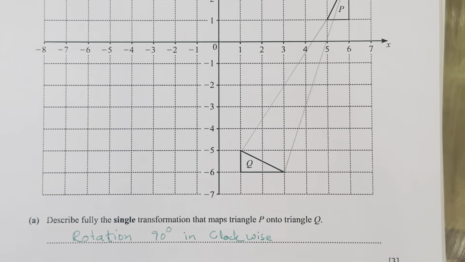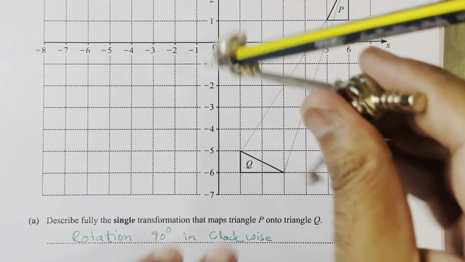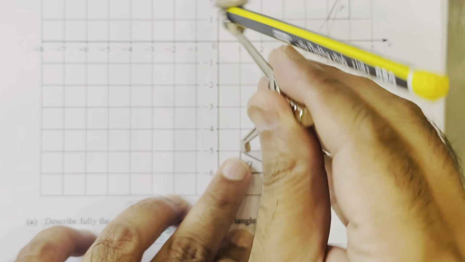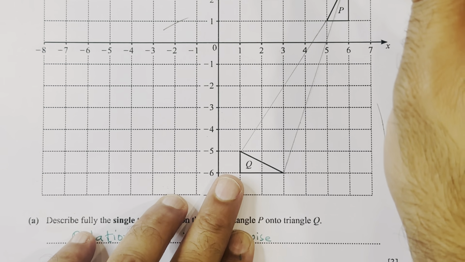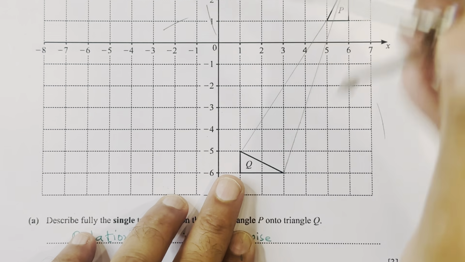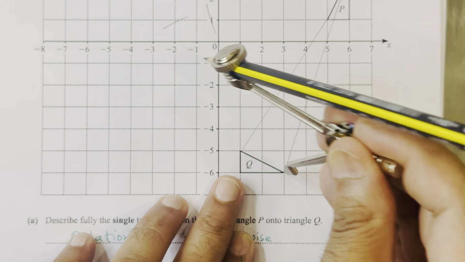Now we need to draw the perpendicular bisector of these two lines.